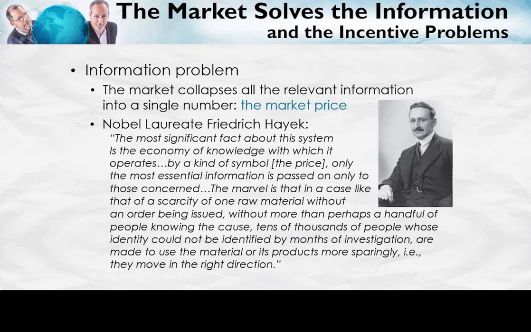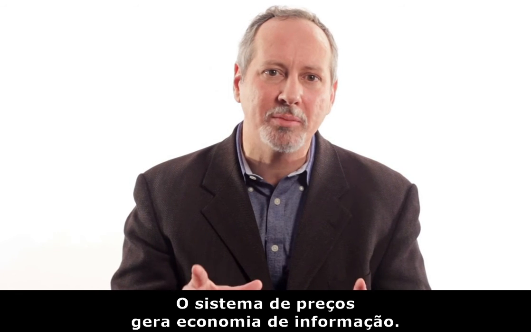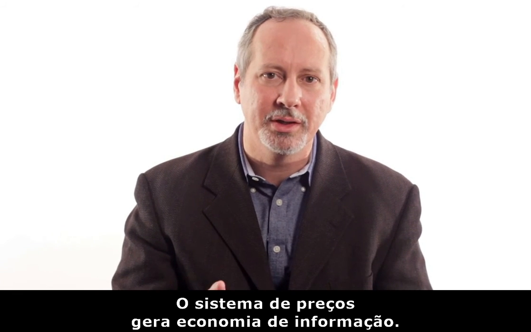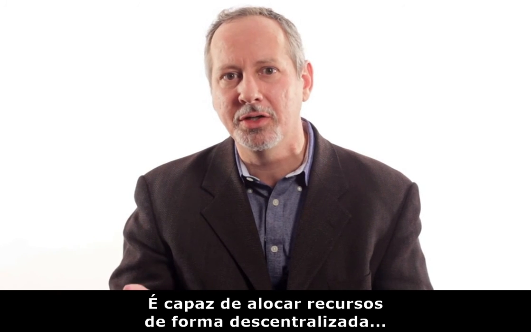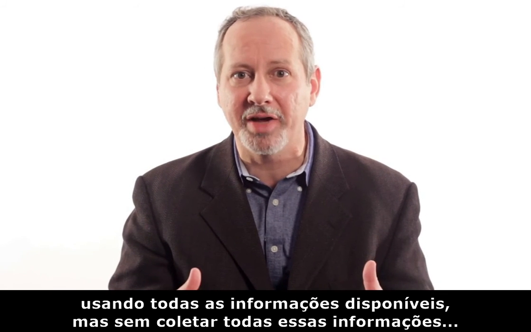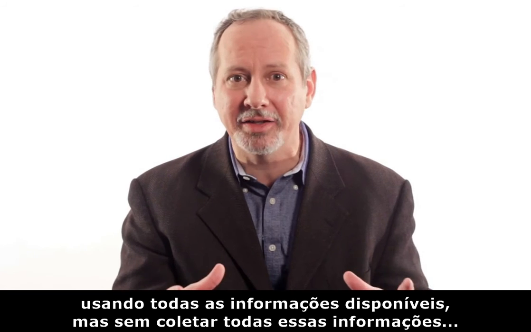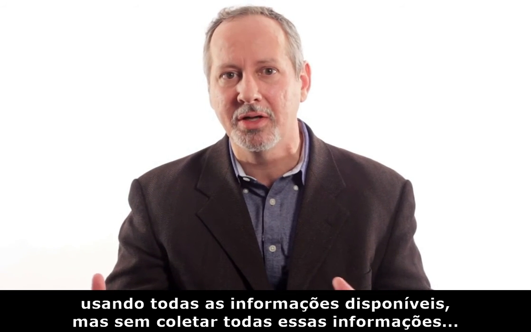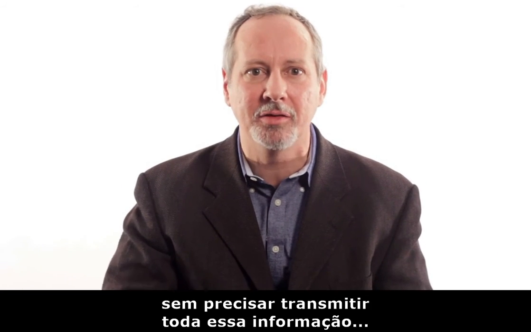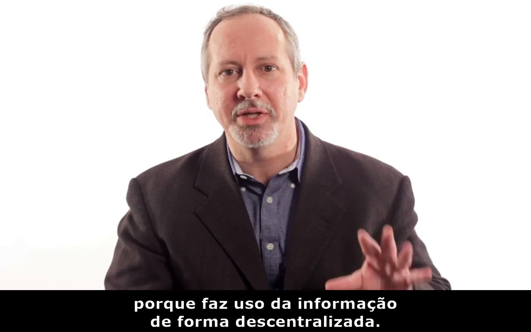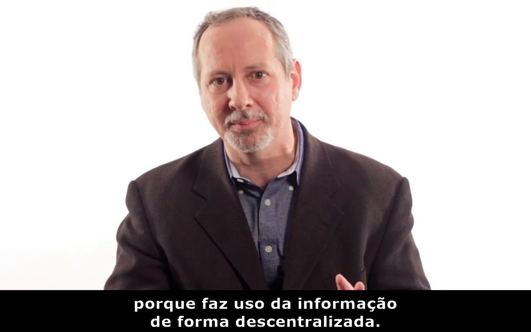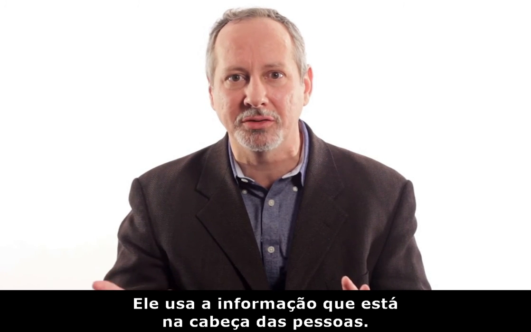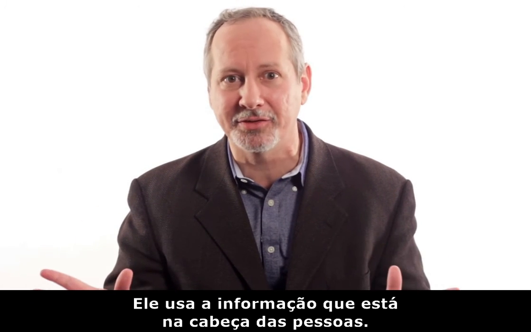End quote. The price system economizes on information. It's able to allocate resources in a decentralized fashion using all of the information available, but without collecting all of that information, without having to transmit all of that information, because it makes use of the information in a decentralized fashion. It uses the information which is in people's heads.